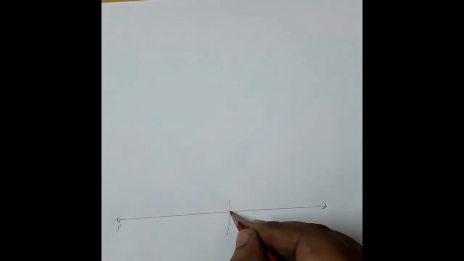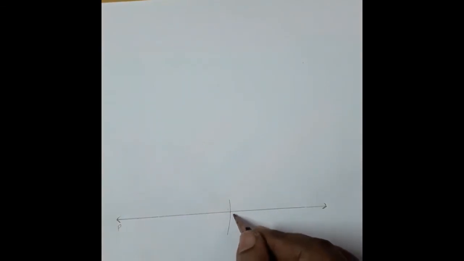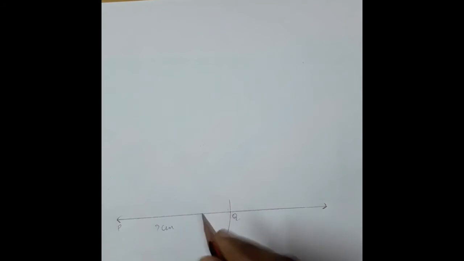Now using a scale and a compass, I will see how much is 7 centimeters. I'll keep the pointer on P, and I'll cut an arc. And that is 7 centimeters. So I'll mark this as Q. And this is 7 centimeters.